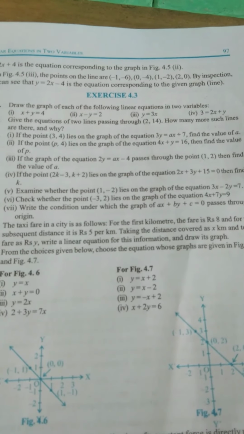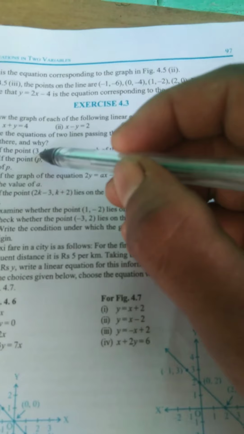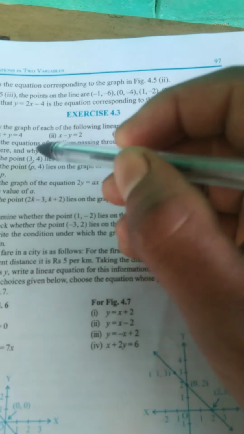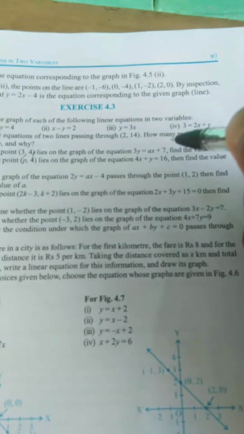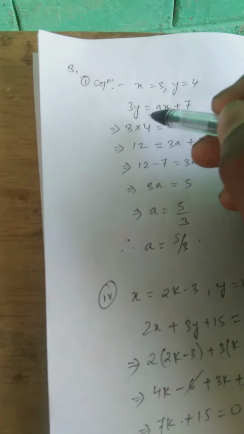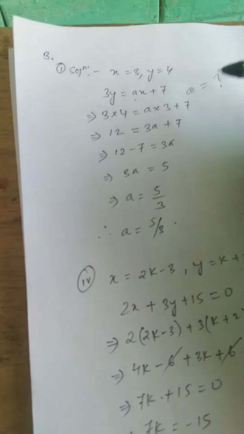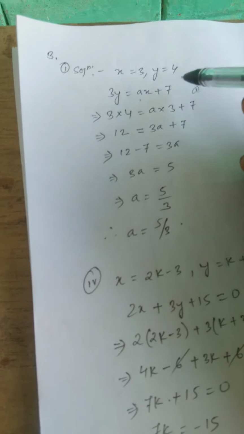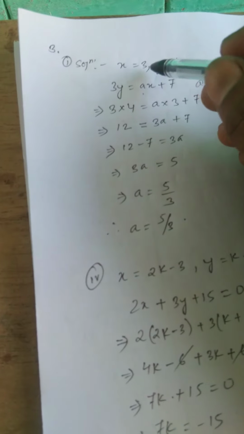See, if the point is lying on this equation, that means here you see, this is the x and this is the y coordinate, x and y. So here x we have written 3 and y 4. So this is the given equation. We need to find here a. So let us substitute the value of x and y here. Y is 4. Okay, x is 3.